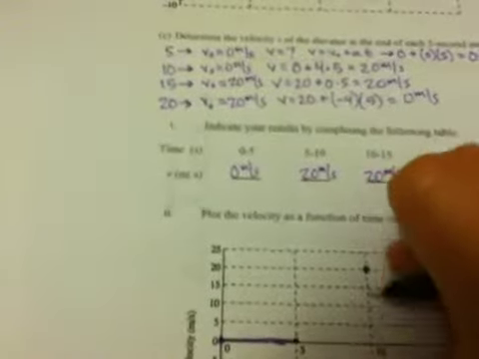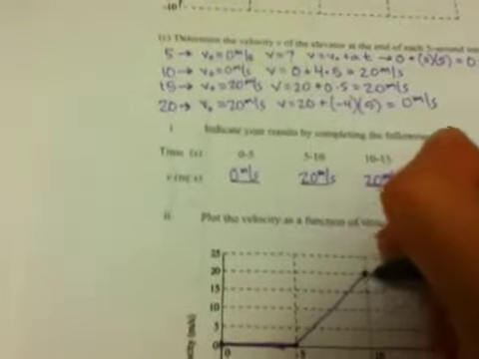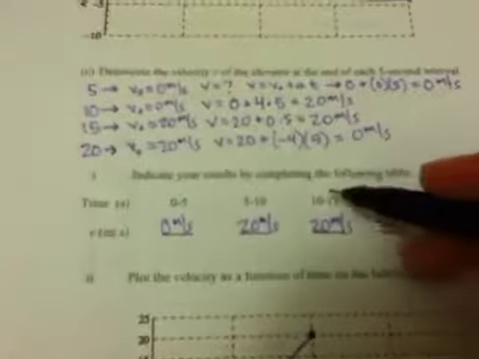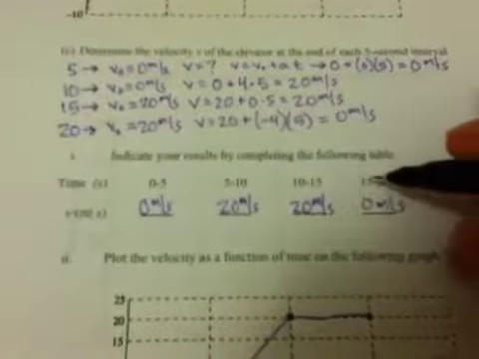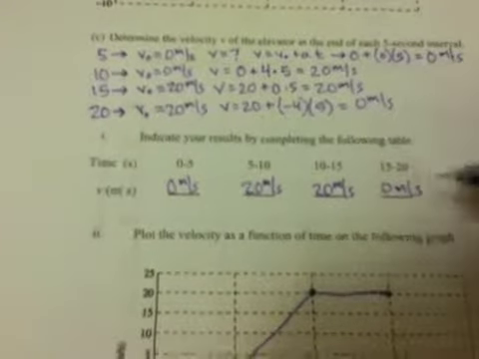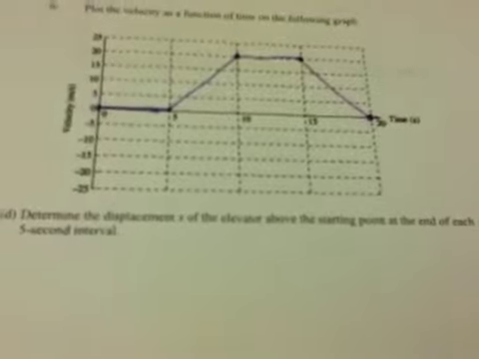So down here, we can now add a dot right here. At 10 seconds, our final velocity is 20 meters per second. From 10 to 15 seconds, it is still 20 meters per second. But at the end of 20 seconds, it is going to be at 0 meters per second. So this is what our next graph is going to look like. Now they want us to determine the displacement x of the elevator above the starting point at each 5-second interval. So we're going to take this graph and turn it into a displacement graph.